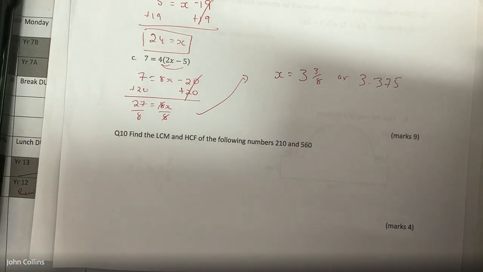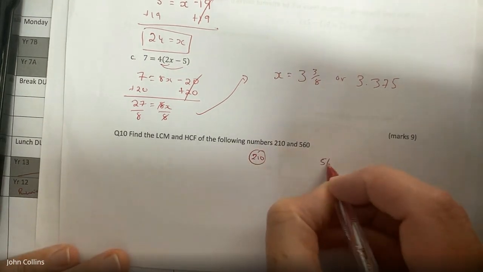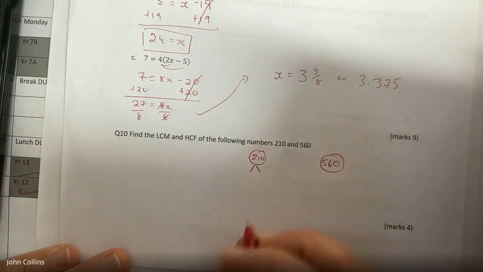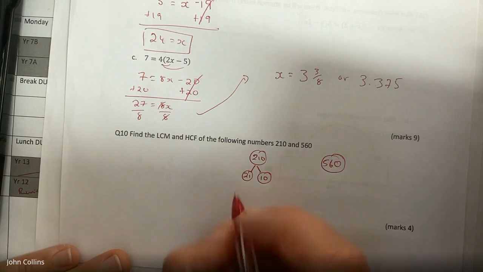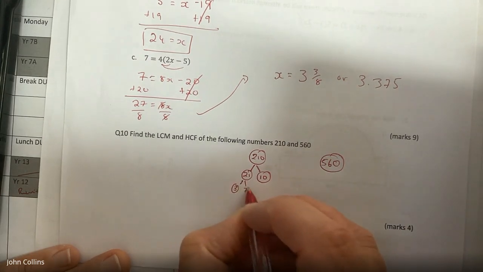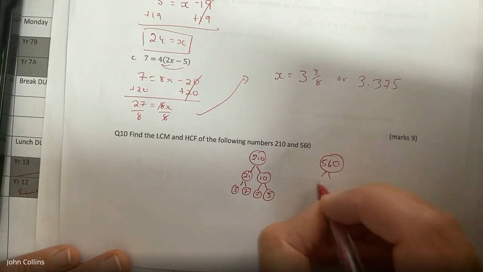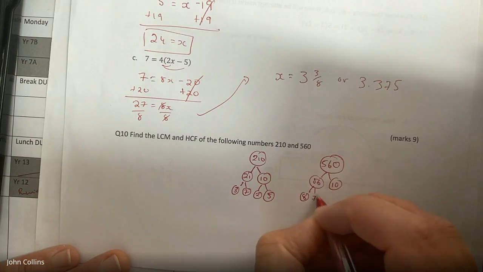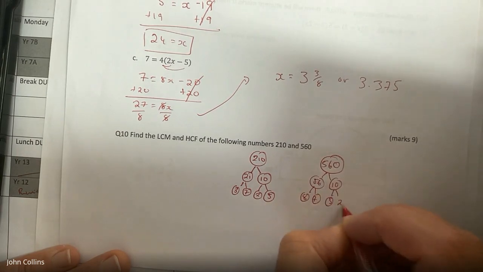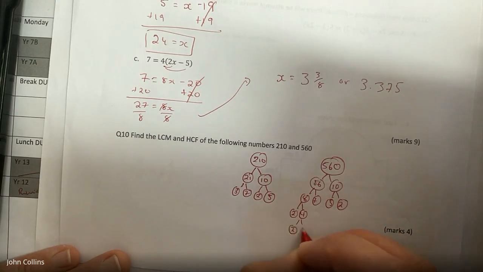Lowest common multiple, highest common factor of these 2 numbers. I'm going to draw prime factor trees again. 210, 560, and then use my prime factors to get this. 21 times 10, 3 times 7, 2 times 5 for 10. They're all primes. That's done. 56 times 10, 8 times 7, 5 times 2, and 8 is 2 times 4, and 4 is 2 times 2. So I get there.